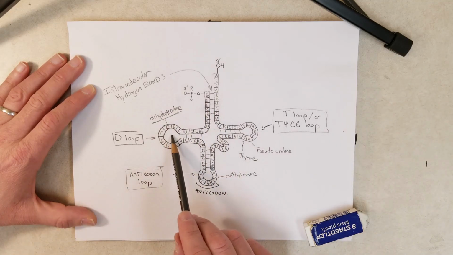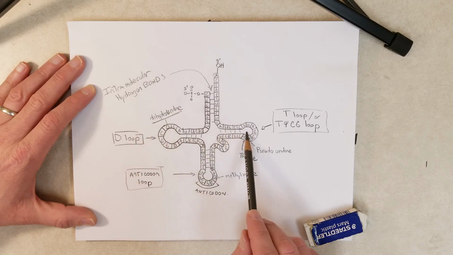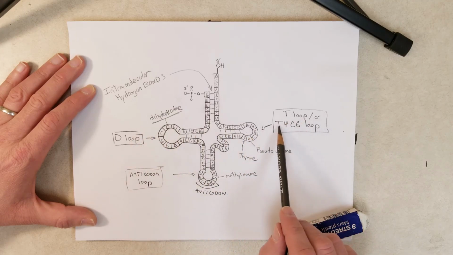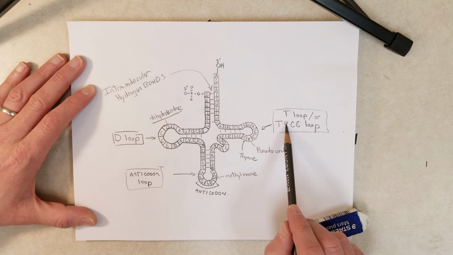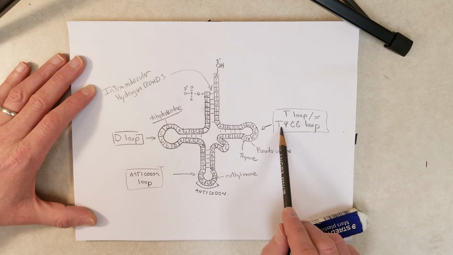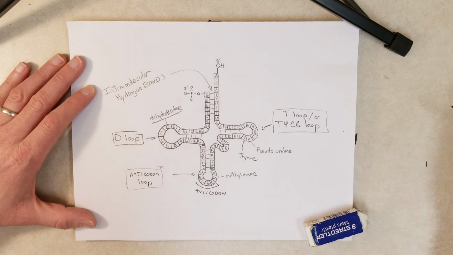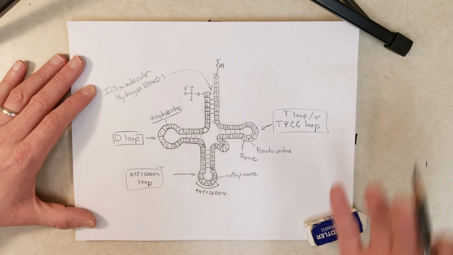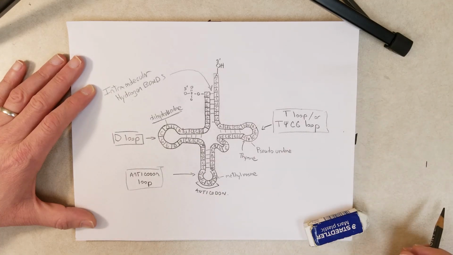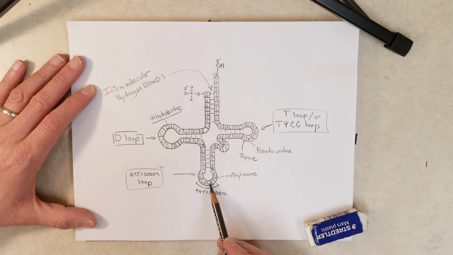So this loop right here is called the D loop. This loop over here is called the T loop, or you can also call it the T pseudouridine C loop, or TΨC loop. This loop down here is going to be called the anticodon loop. This is the anticodon loop, and this is where the anticodon is. You can probably guess the anticodon is that thing that is matched up with the codon during amino acid synthesis. And here are the three bases that make up the anticodon in the tRNA molecule.